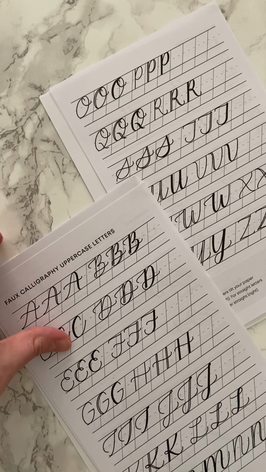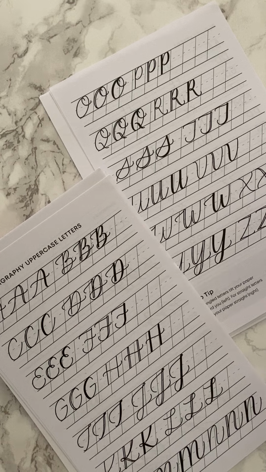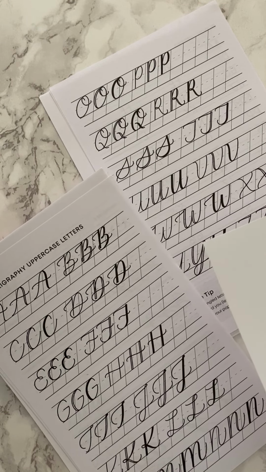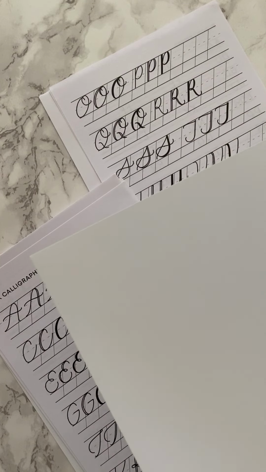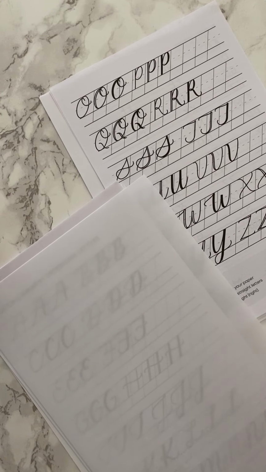Hey guys, today I want to show you how to do the uppercase letters in faux calligraphy. I'm on pages 8 and 9 of the fall workbook, and I'm just going to put some tracing paper over the top, and we'll walk through each of these and how to draw them.